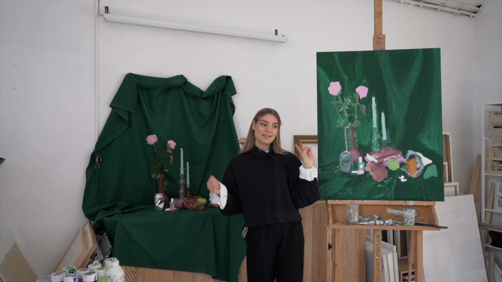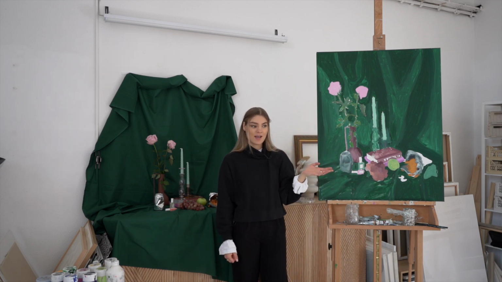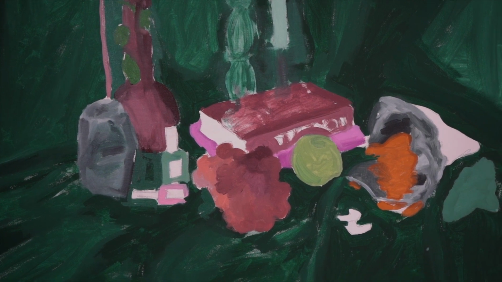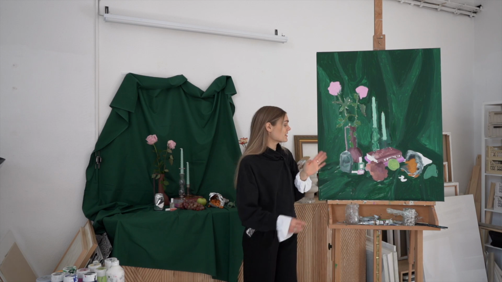Welcome back. This is painting day number 2. I'm gonna try to do details today. I painted this 2 days ago, so I left it a little bit to dry. I put a ton of quick dry medium in the oil paint, so hopefully it's gonna be less sticky and buildable.